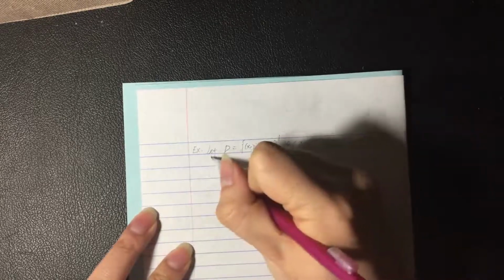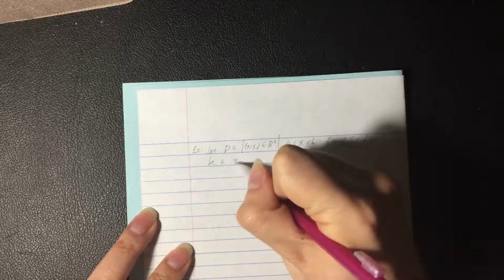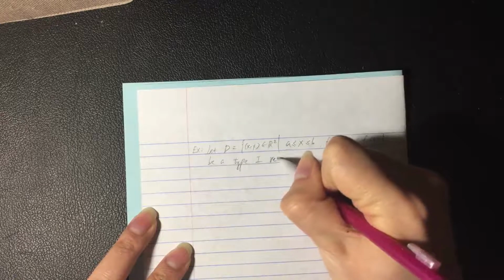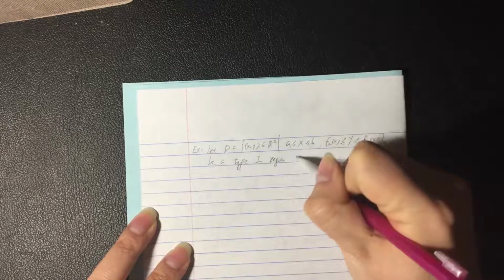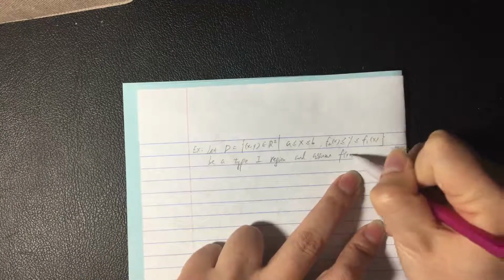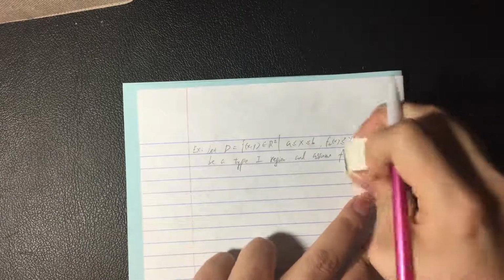Let D be a type 1 region, and assume f of (x, y) is continuous on D.